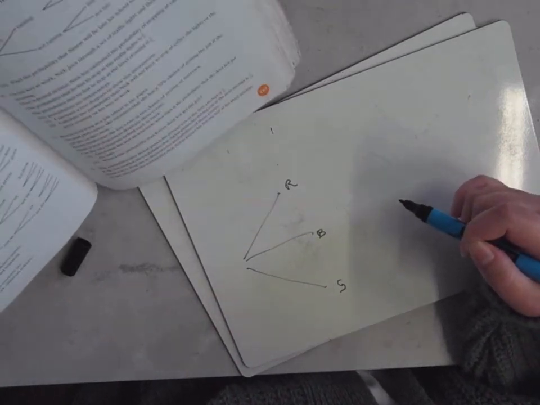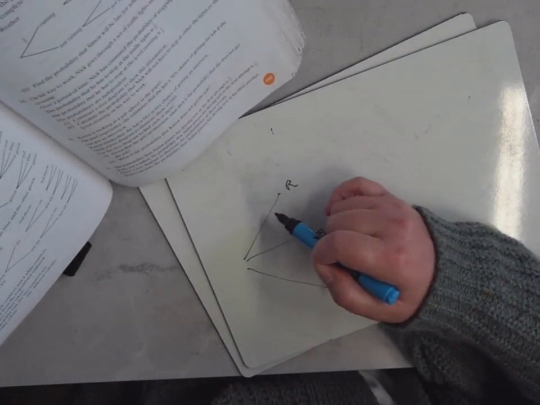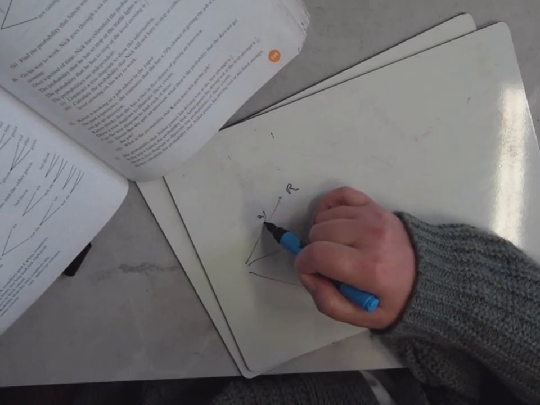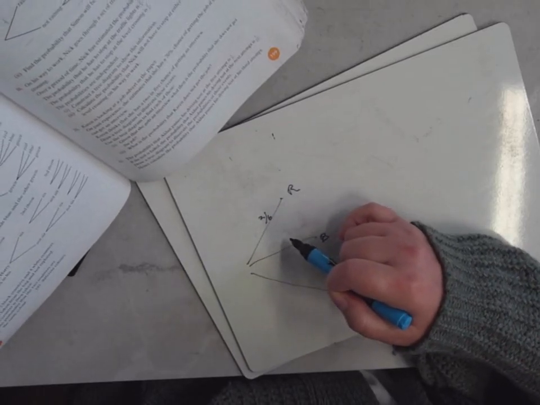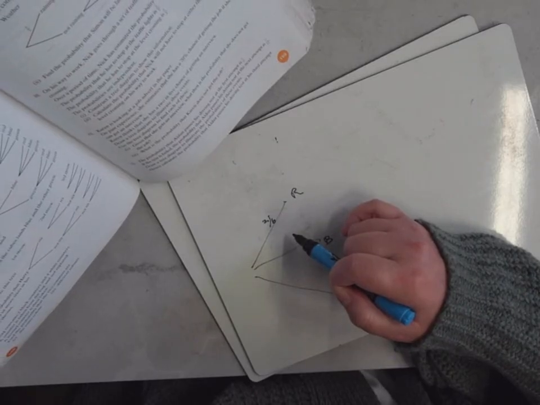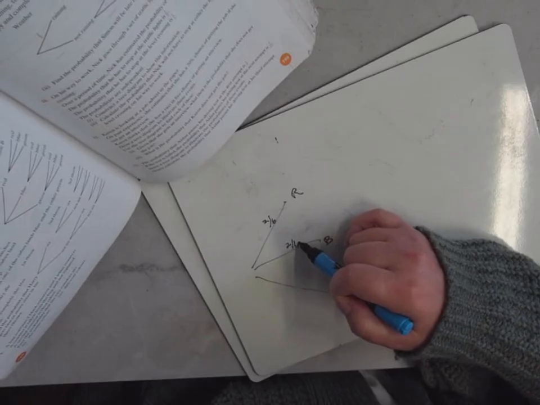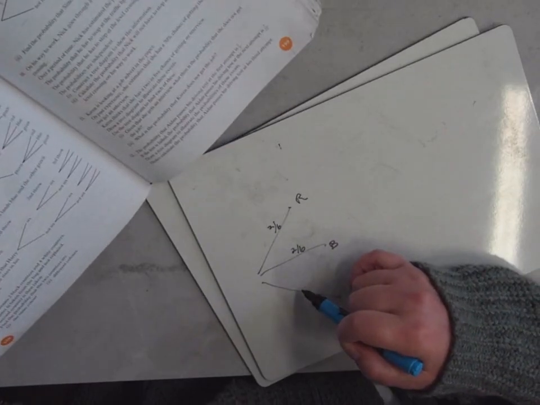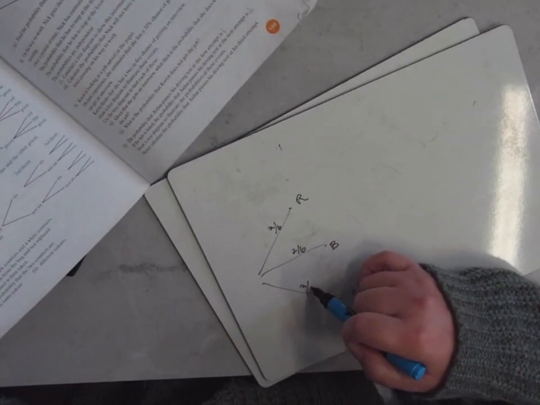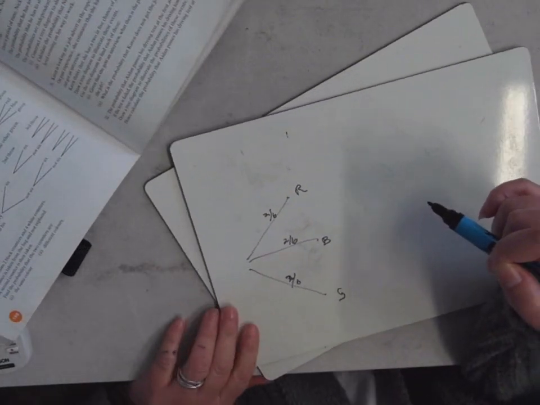What are your chances of red on the first one? 2 out of 6. Blue? Also 2 out of 6. The first one, cube A, 2 out of 6. 2 blues, first one, 2 out of 6. And green, 2 out of 6. Sorry, that looks like a 3, that's a 2. So all 3 of them are 2 out of 6, okay?